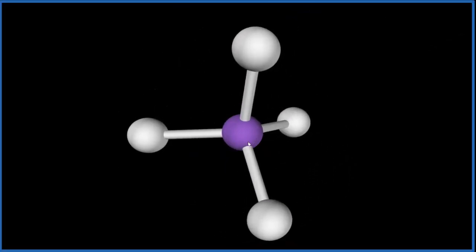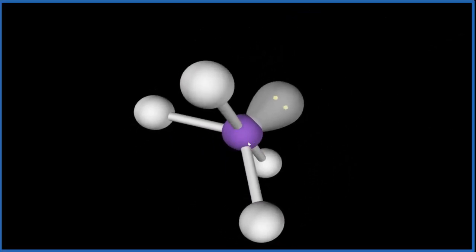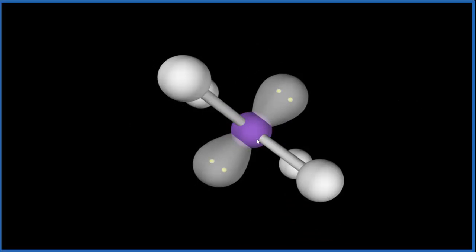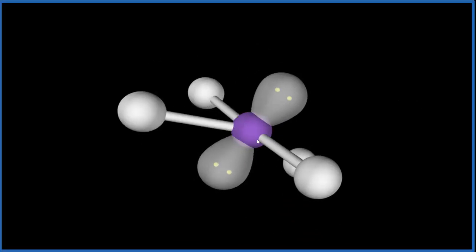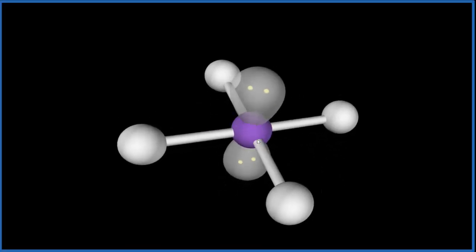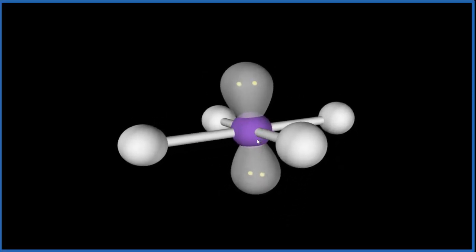But we have those 2 lone pairs. So we'll add 1, 2, and they occupy space and repel the other atoms. And we end up with a molecular geometry that's called square planar. If you wanted to talk about the electron geometry, where we took into account the lone pairs, that would be octahedral. But the molecular geometry, square planar, because of these 2 lone pairs.